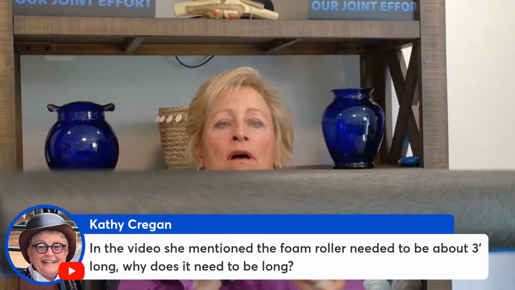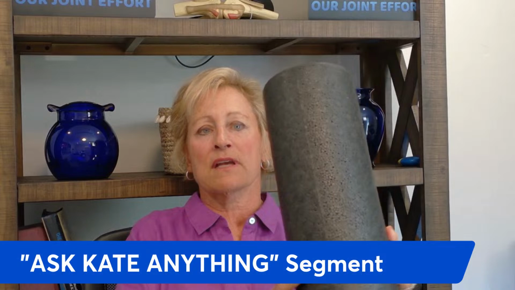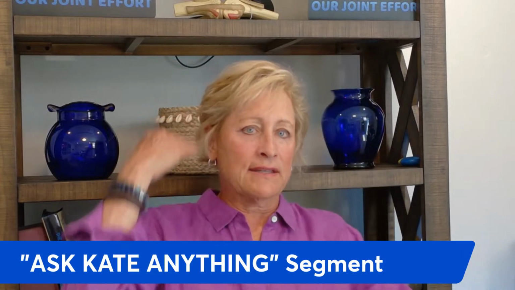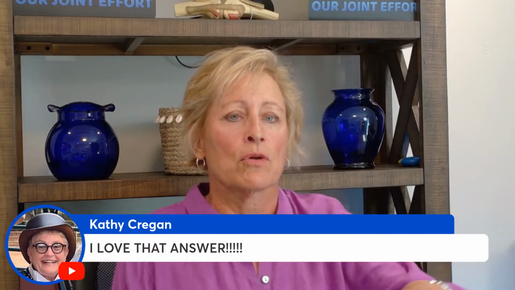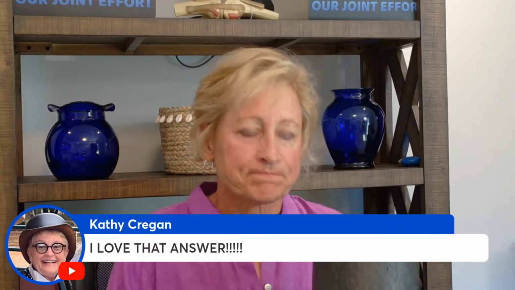It has to be this long because when you do exercises, you need to be able to lay on this head to tail. And so if you have that little short one, you're going to get part of your spine. And I love our foam roller program. You can look on our website for it. You lay on it and your body just naturally extends over it.